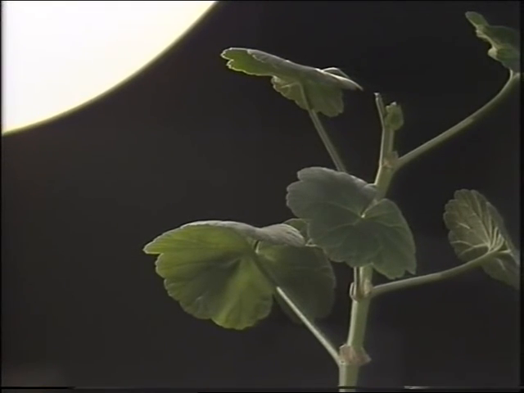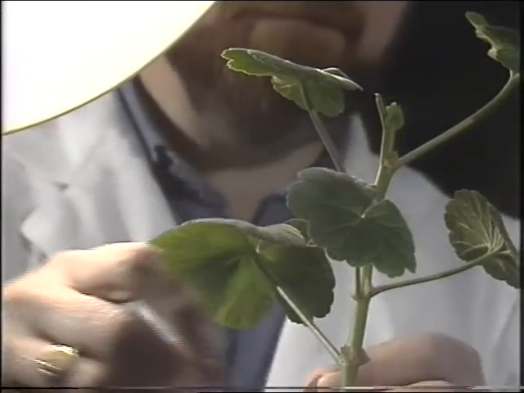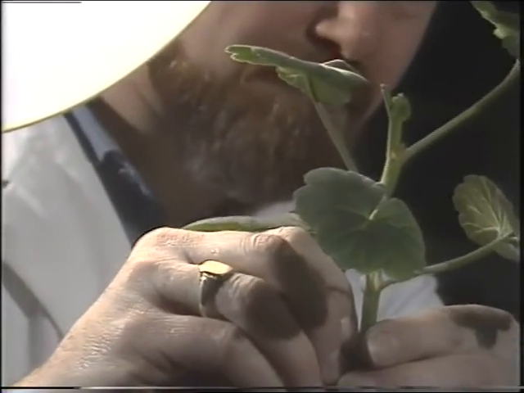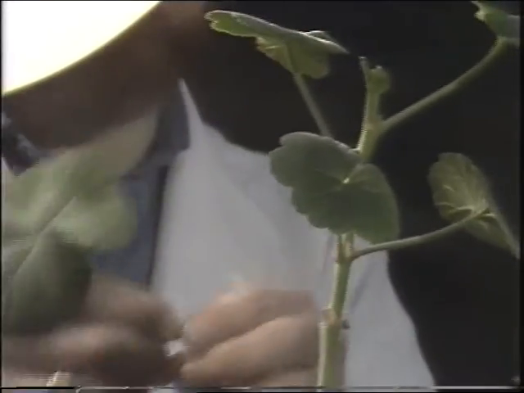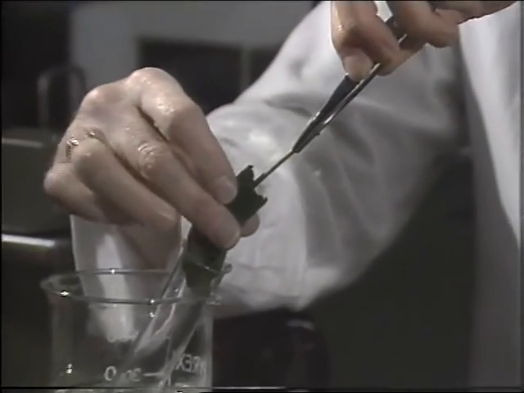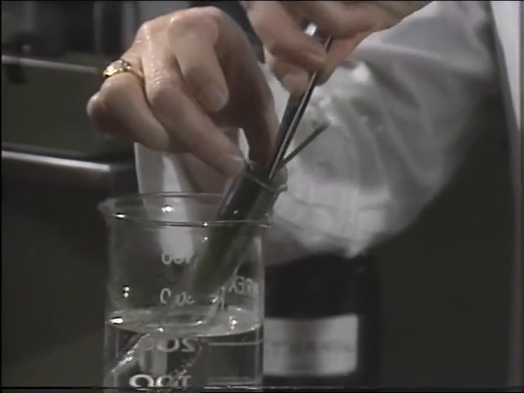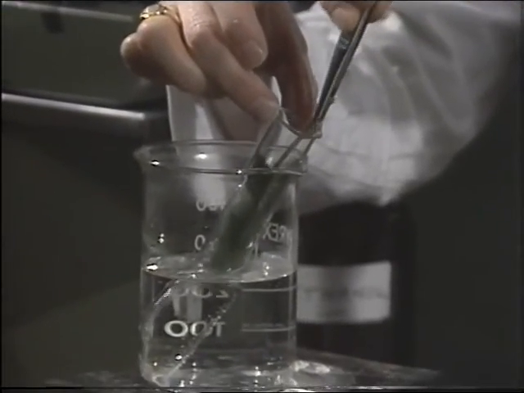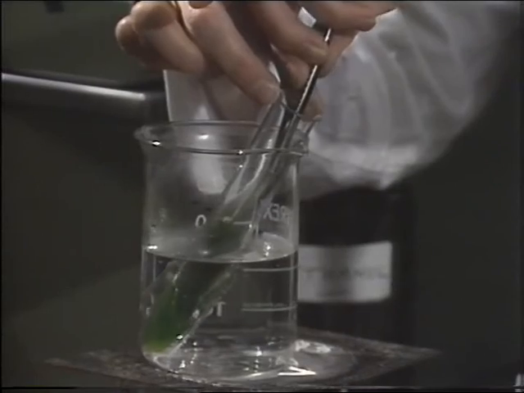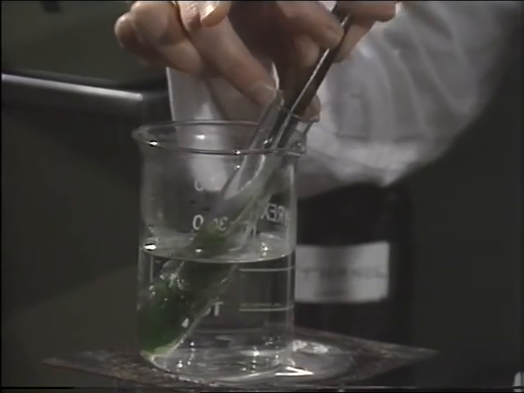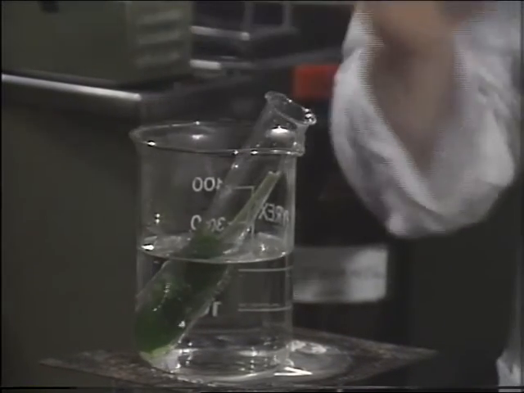It's the chlorophyll that turns the light energy of the sun into the chemical energy of starch during photosynthesis. This plant has been growing in the sunlight, so its leaves should have been photosynthesizing and making starch. Now, you probably already know that starch gives a blue-black color when it reacts with iodine. To show that this leaf does contain starch, all the chlorophyll is washed out of it with boiling ethanol.